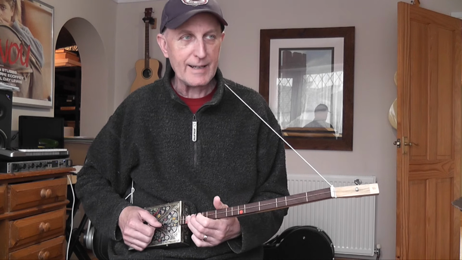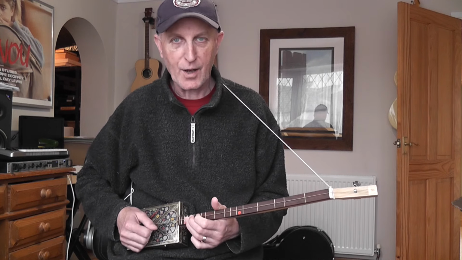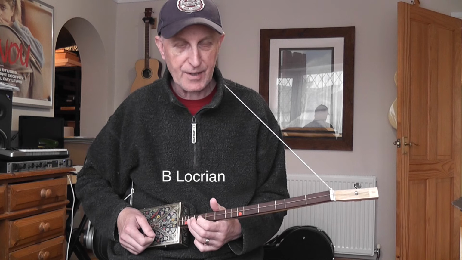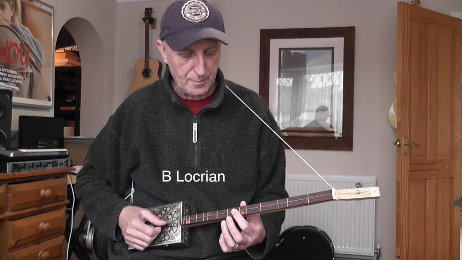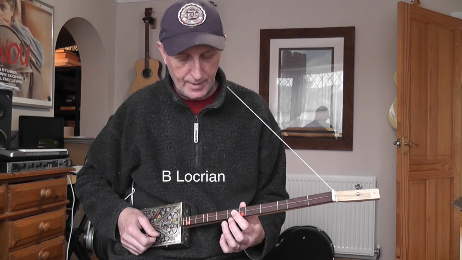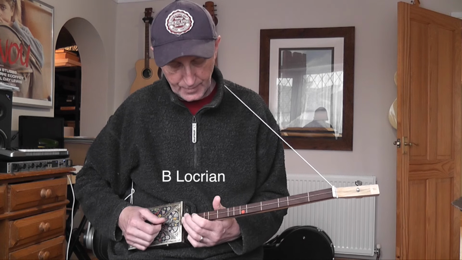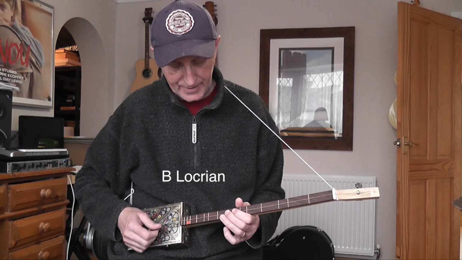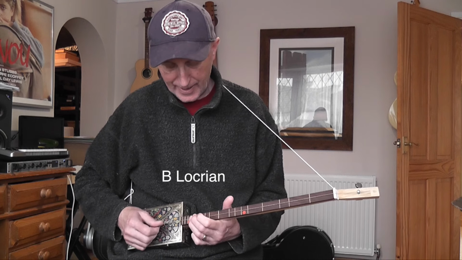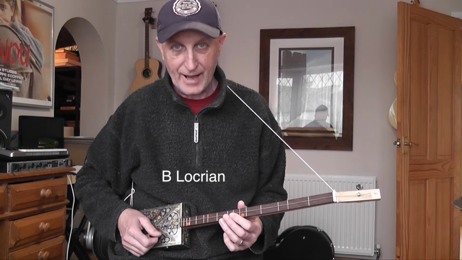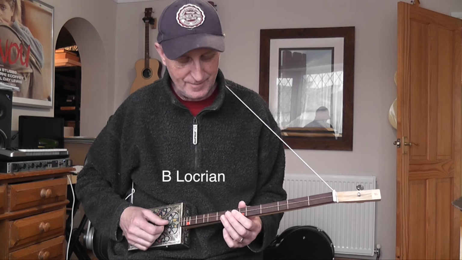And the final one is Locrian. Remember, this is the last word in my phrase. So it's word number 7, so this is built on the 7th degree of the scale. So it starts on B and ends on B. B, C, D, E, F, G, A, B. And I'll just play that without actually talking so you can hear it.